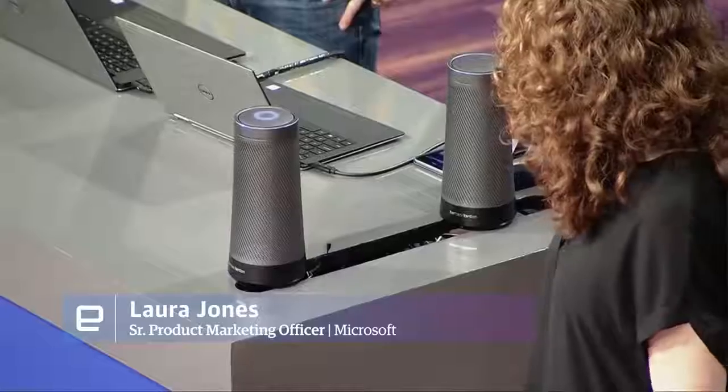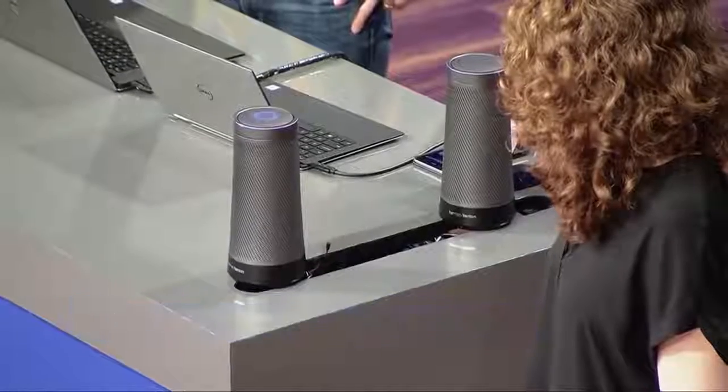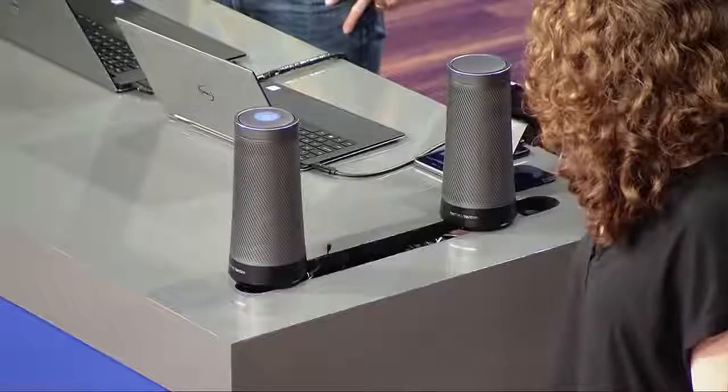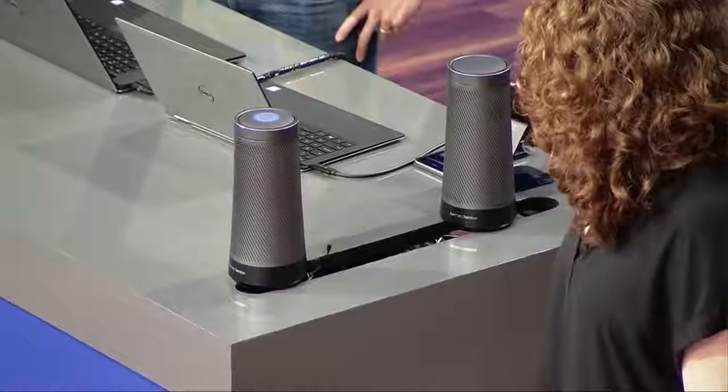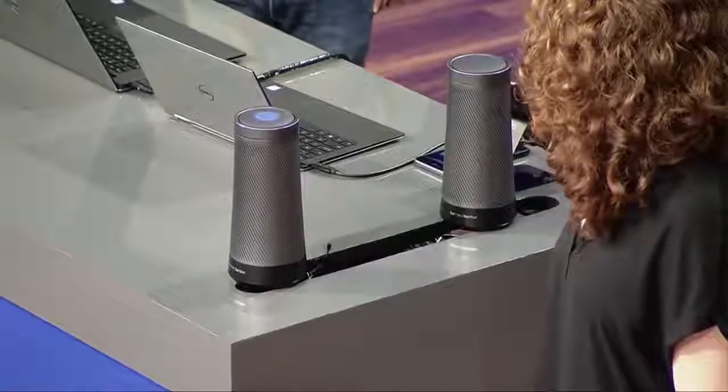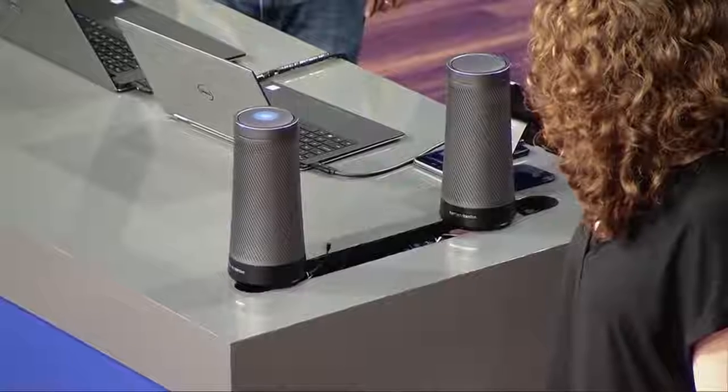Hey, Cortana, what's my day look like? I found 3 events today. First up, at 9 a.m. you have a meeting titled Packaging Review. It looks like you're low on fuel, so I suggest leaving 10 minutes early to make your 9 a.m. meeting on time.